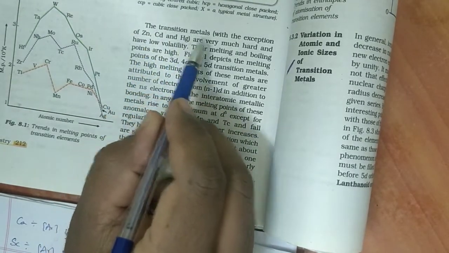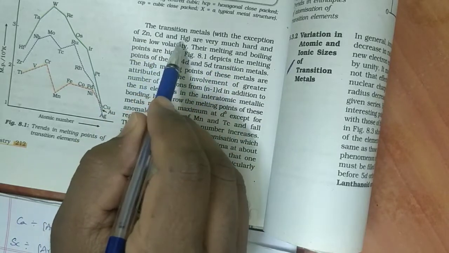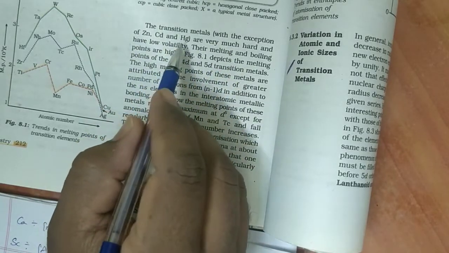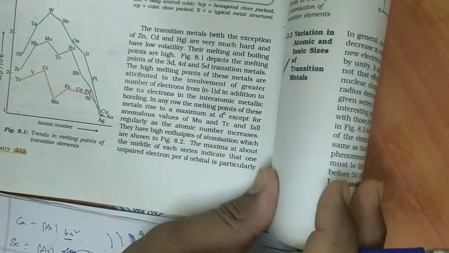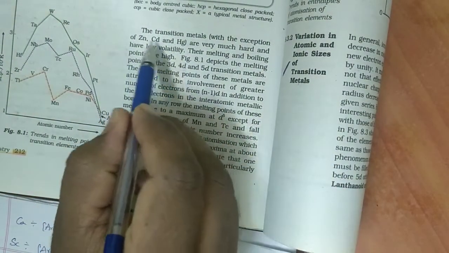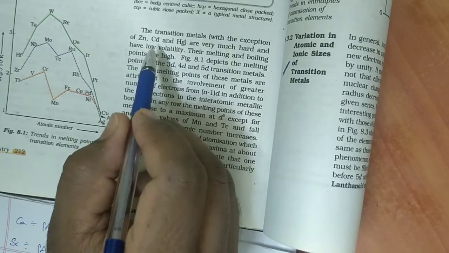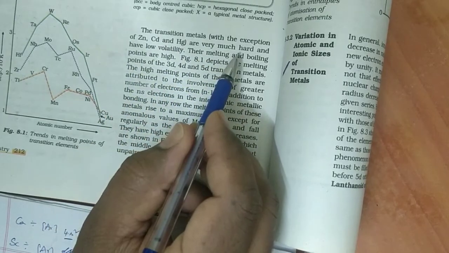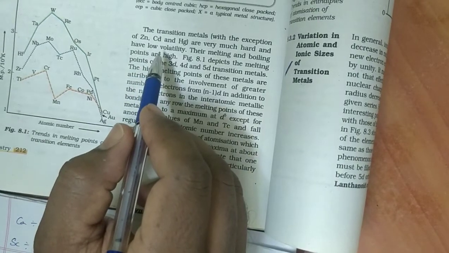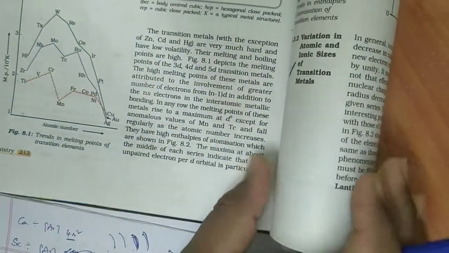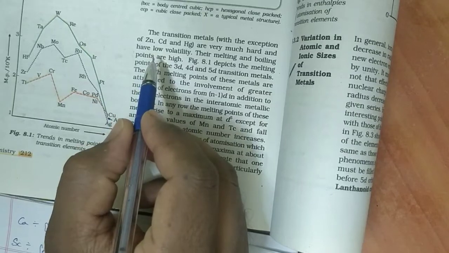The transition metals, with the exception of zinc, cadmium, mercury, are somewhat soft. You know that mercury exists in the form of liquid state at room temperature. So these are not that much hard, these are soft. The others are very much hard and have low volatility.